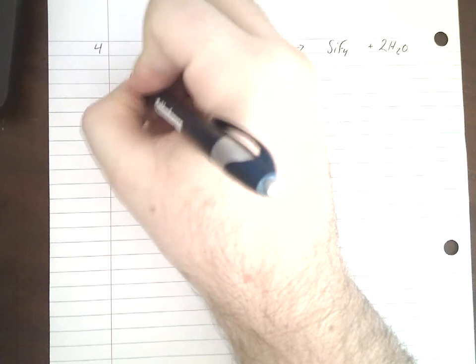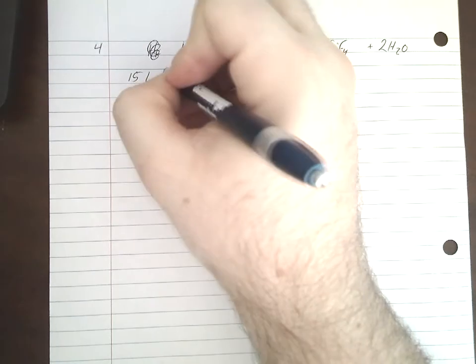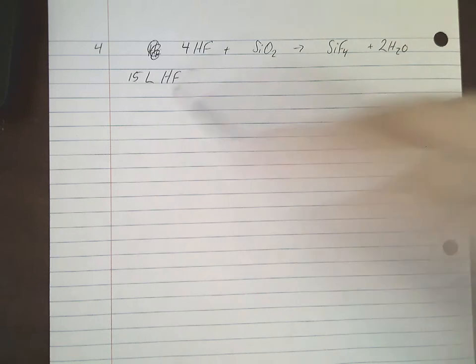Now, we can actually work the problem. It says if 15 liters of HF gas at standard temperature and pressure reacts completely, what mass of silicon fluoride is produced, or silicon tetrafluoride? So we're given 15 liters of HF gas at standard temperature and pressure. And it wants us to find the mass of SiF4 that could be produced from this.